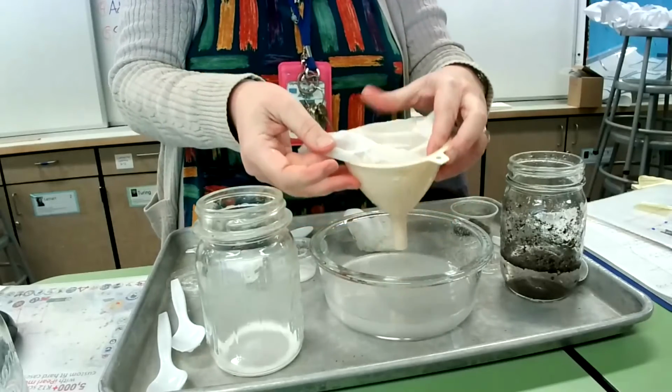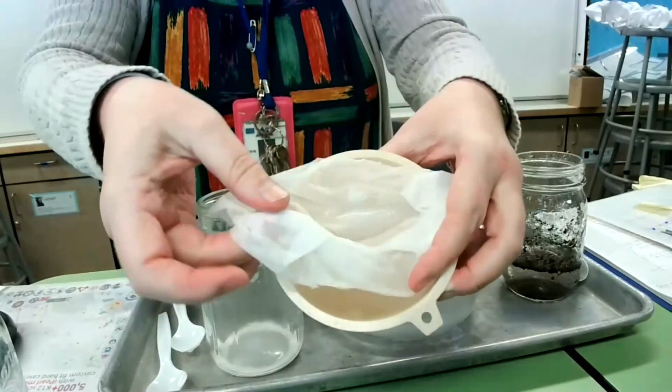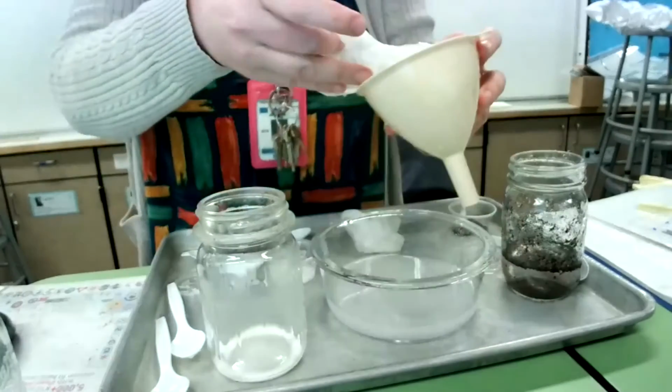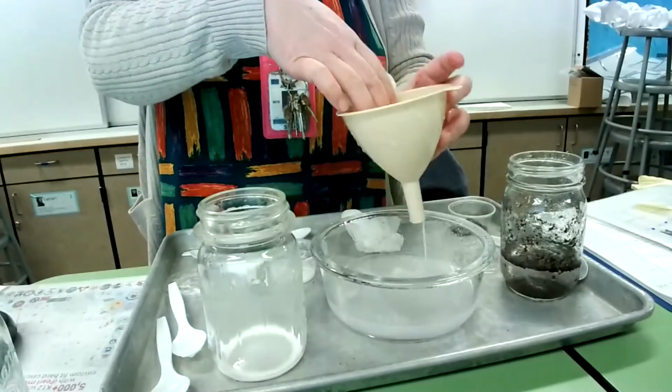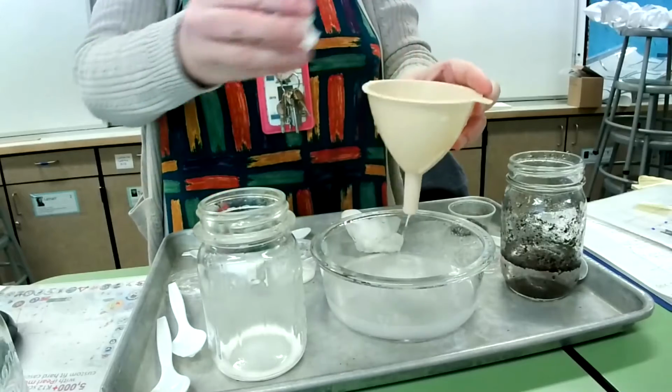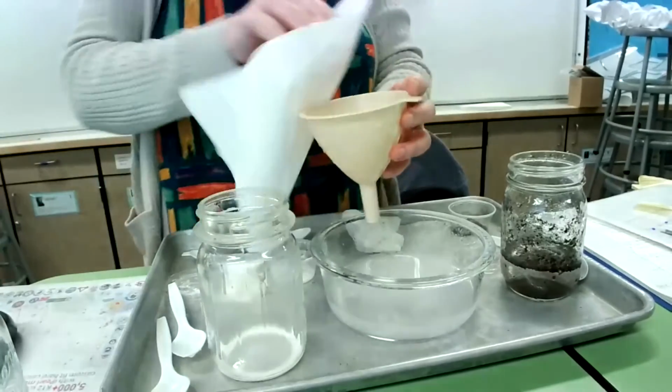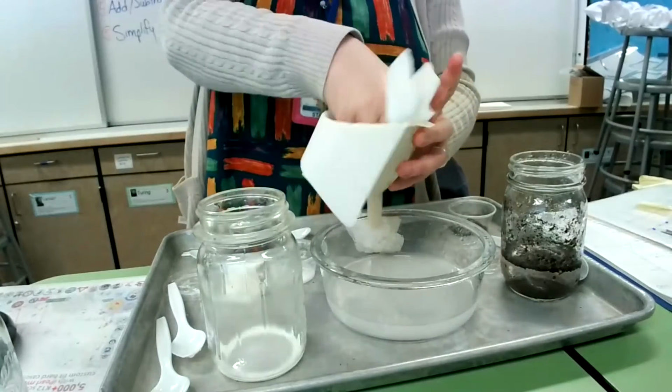So I don't know how well you can see this, but there's kind of a filmy sludge left on the bottom. It's white. So the cornstarch did not completely dissolve. Some of it dissolved, but not all of it dissolved, right? So I would say the cornstarch was somewhat soluble, but not completely soluble.